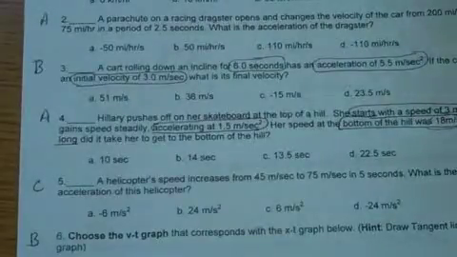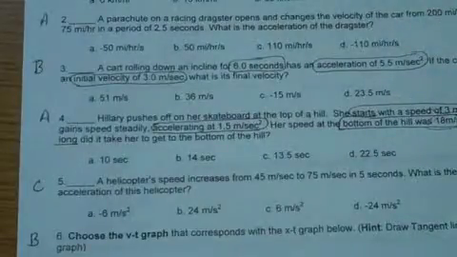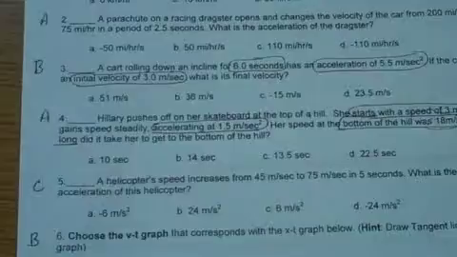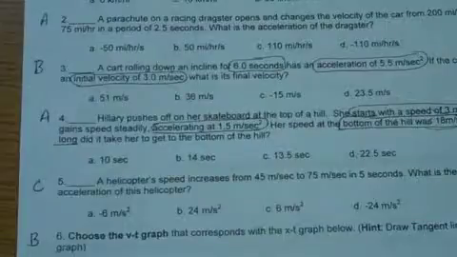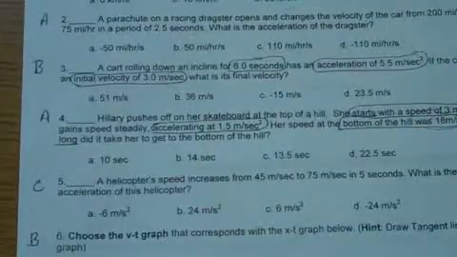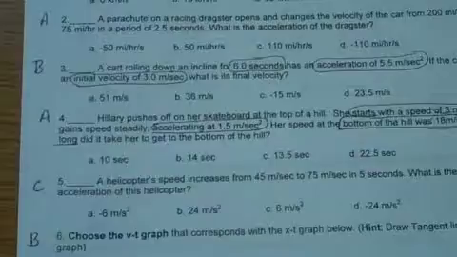Okay, question 4. Hillary pushes off her skateboard at the top of a hill. She starts with a speed of 3 meters per second and gains speed steadily, accelerating at 1.5 meters per second squared. Her speed at the bottom of the hill was 18 meters per second. How long did it take her to get to the bottom of the hill?